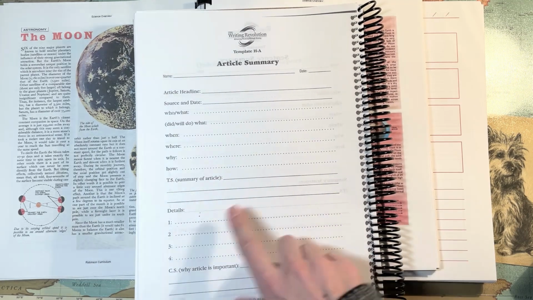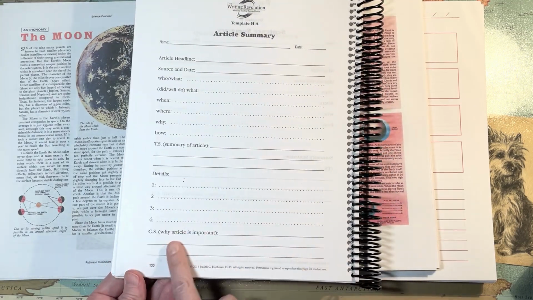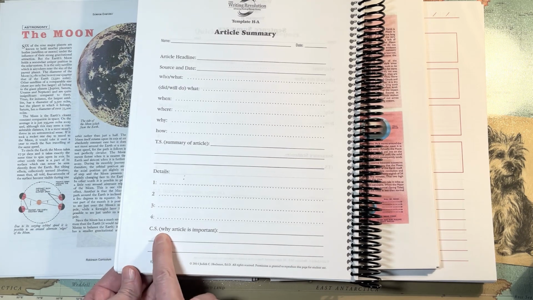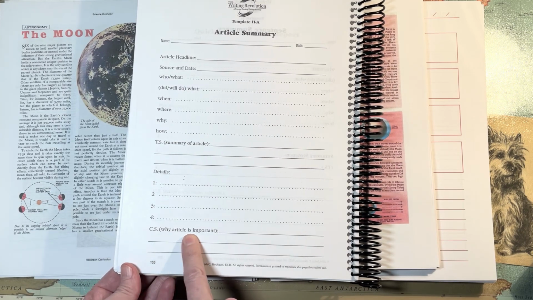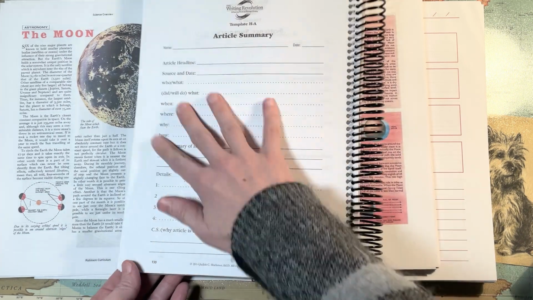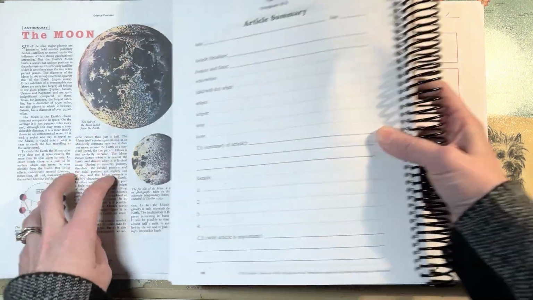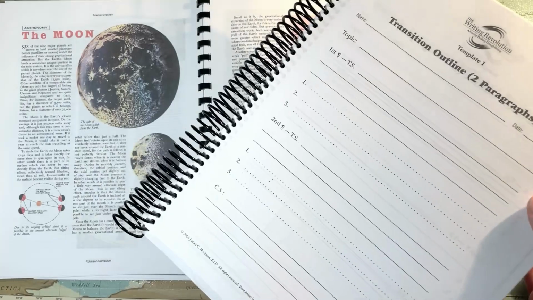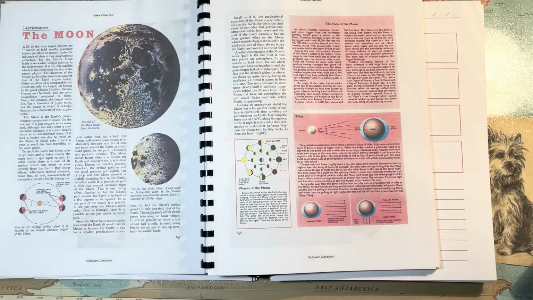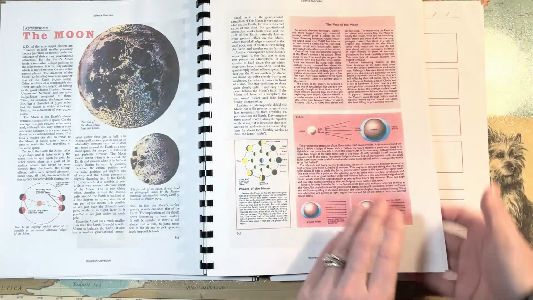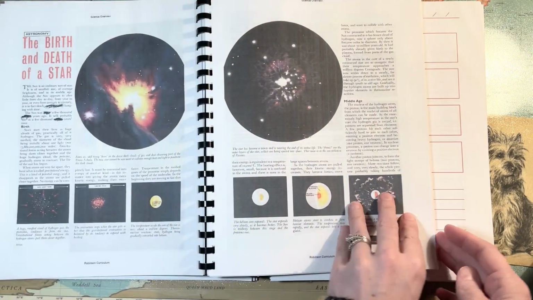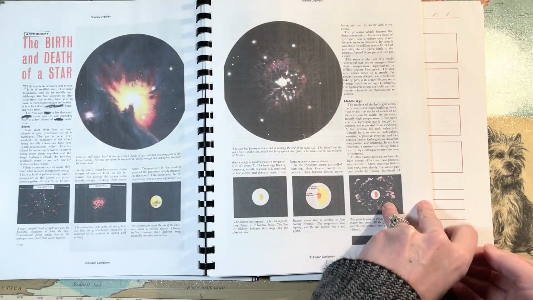Come up with the topic sentence, some details from the article, and the conclusion sentence: why this article is important. This helps them do an article summary, something you could instruct them in. But look at all these great science overview articles on different subjects.